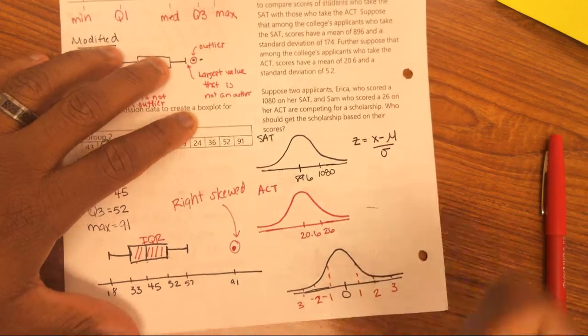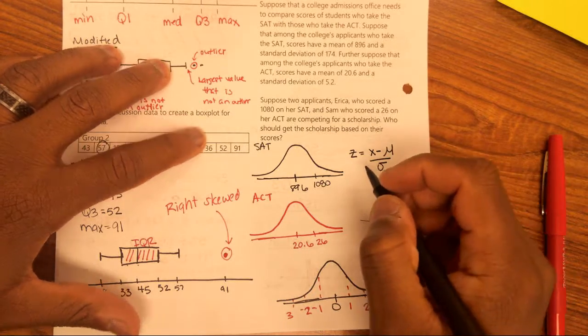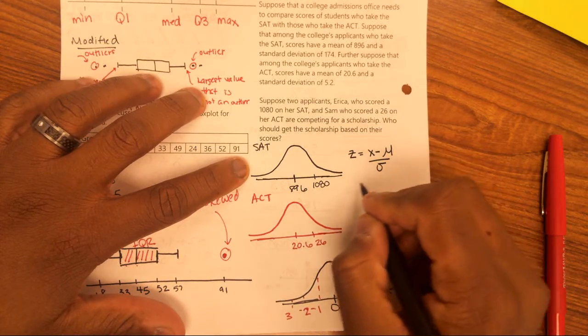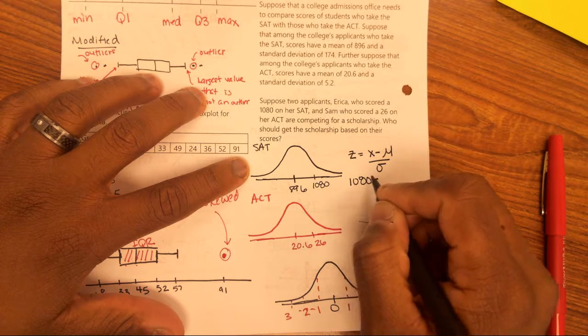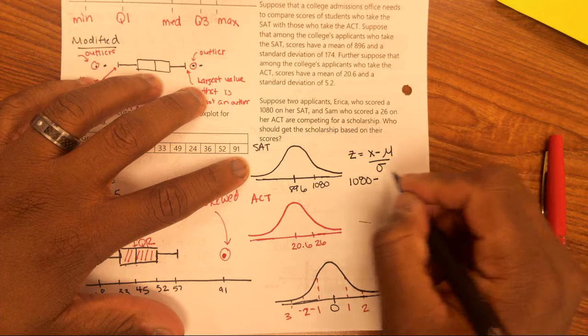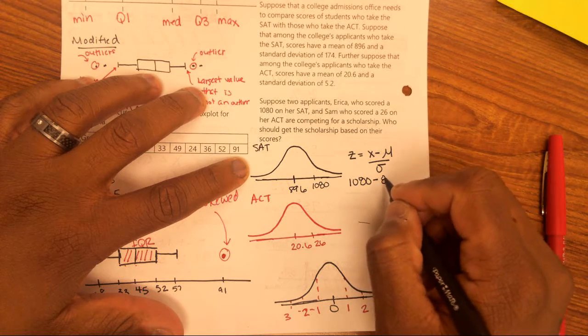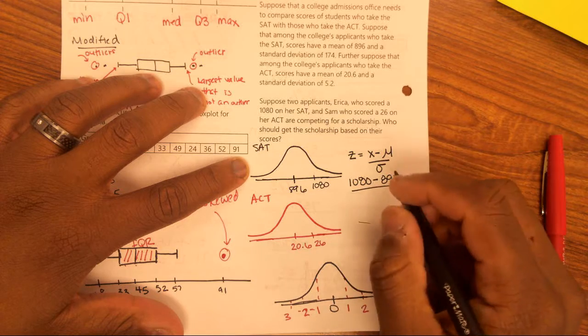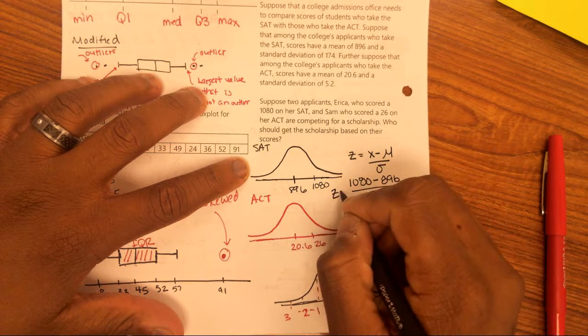And what you want to do is take the information that was given to you. So we look at Erica's score. She made a 1080. Minus the mean of that curve, which was 896, divided by the standard deviation, which was 174. This is her Z-score.